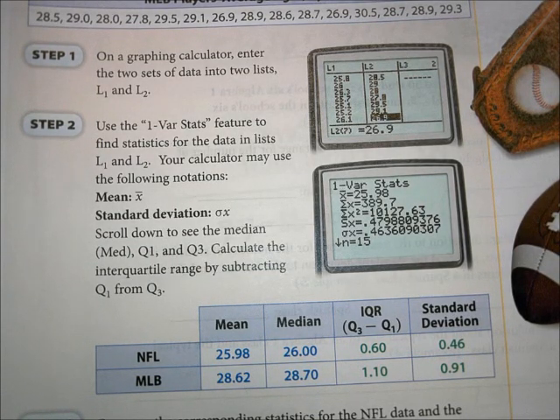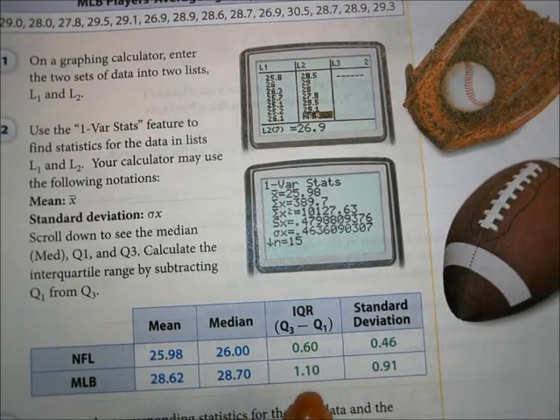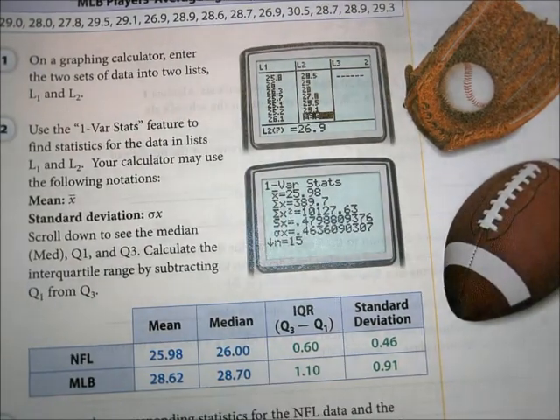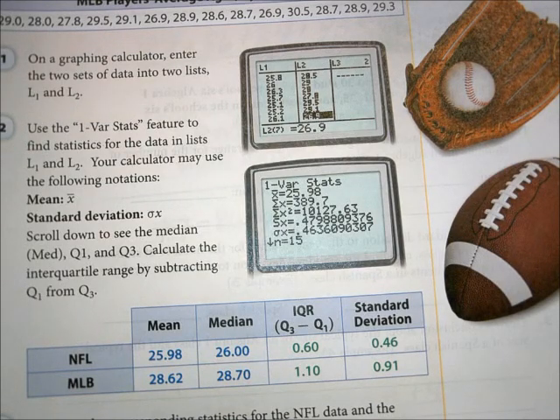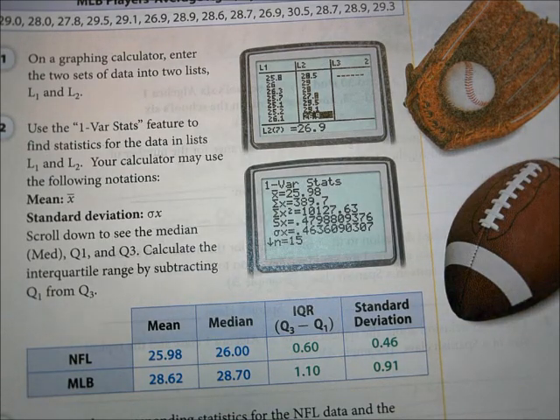Okay. Now, the interquartile range, this is where it kind of gets interesting. Remember that the interquartile range is the range, but only of the middle people, the middle 50%. When you find the interquartile range, who gets excluded? The top 25%, which are the old guys, and the bottom 25%, which are the really young guys.